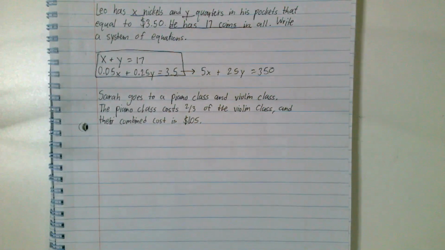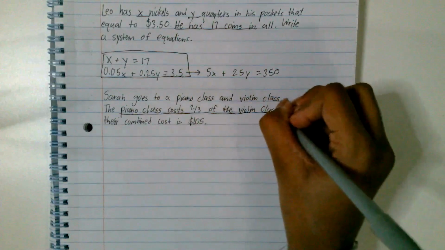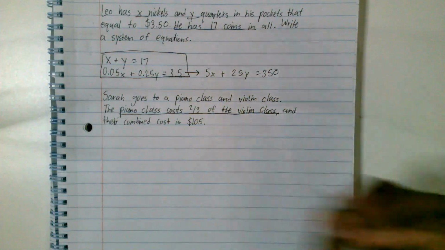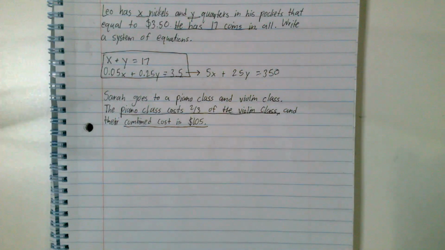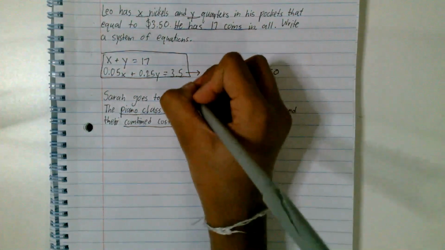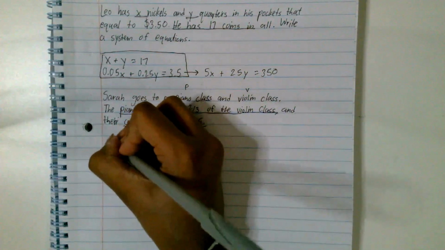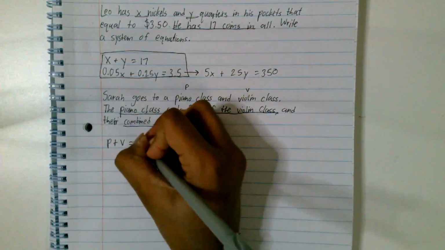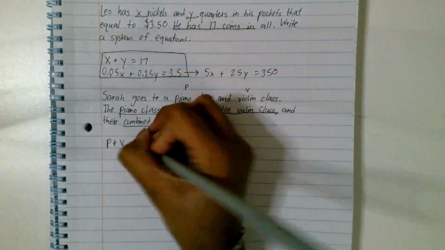Okay, here's our next problem. Sarah goes to a piano class and a violin class. The piano class costs 2/3 of the violin class. That's important. And their combined cost is 105. That is also important. So let's start with the combined cost like we did for the last problem. Let's say piano class is P and violin class is V. So P plus V is going to be 105, because those two class costs added is going to be 105. We don't need the dollar sign.